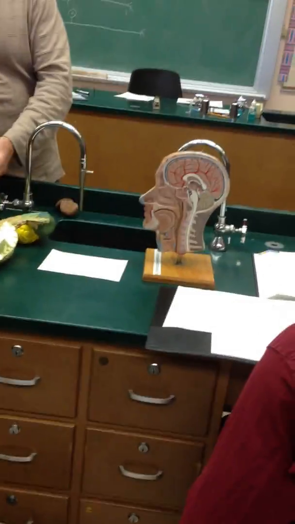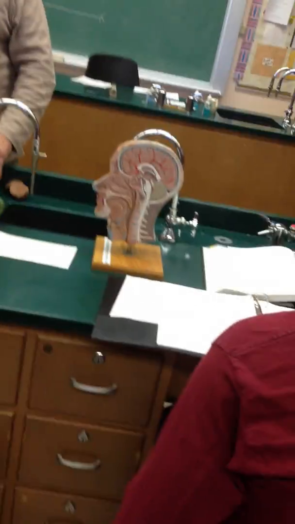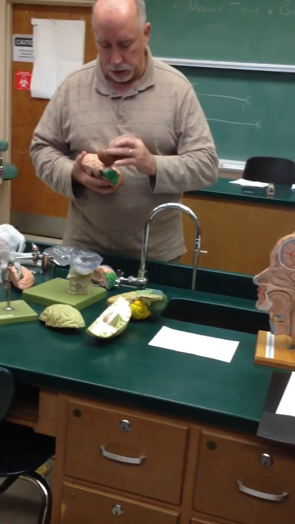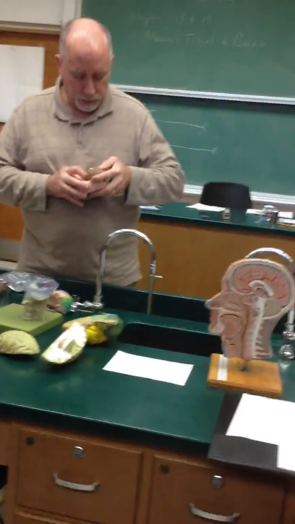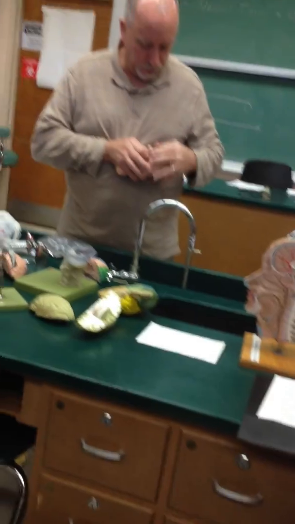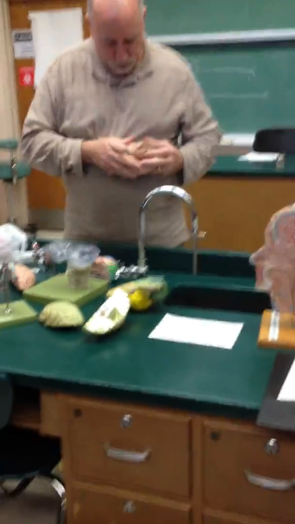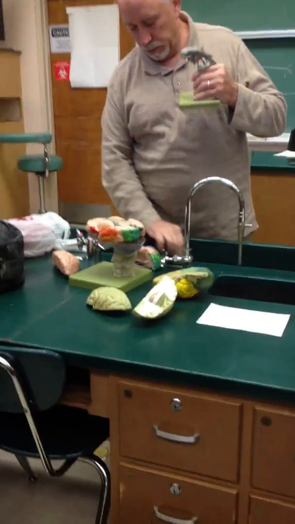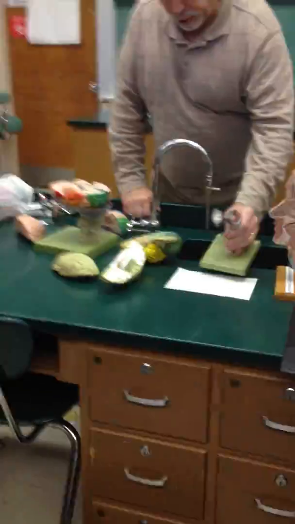Exactly. What does the lateral ventricle communicate with, and through what structure? People on the second bench should know that better. What's the lateral ventricle communicate with? So here's the lateral ventricle. The fluid empties into what? Third ventricle. And what's that connection there? Interventricular foramen.